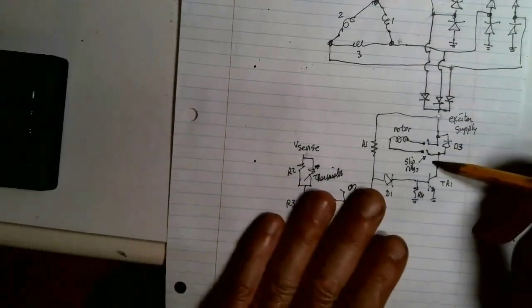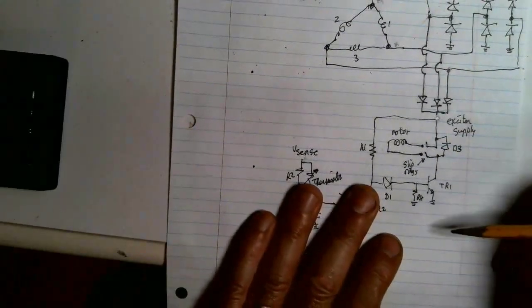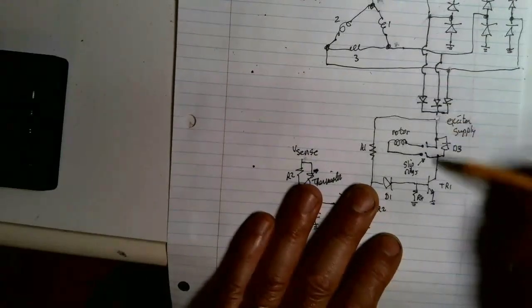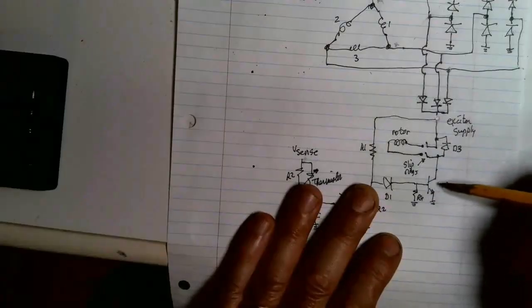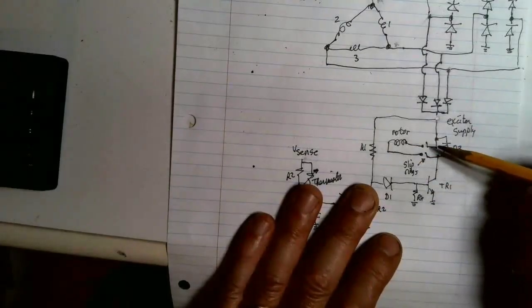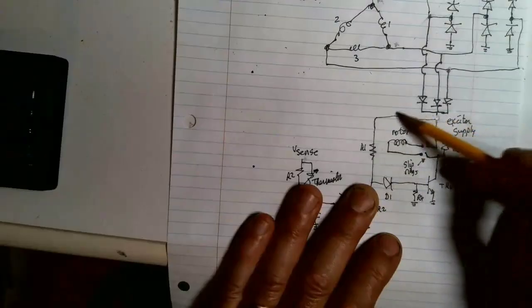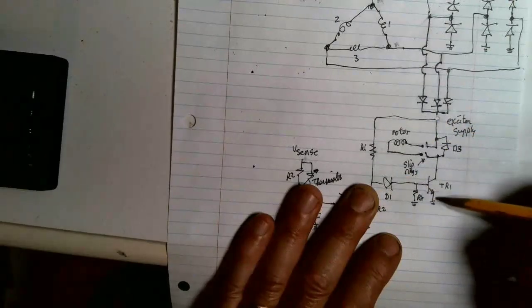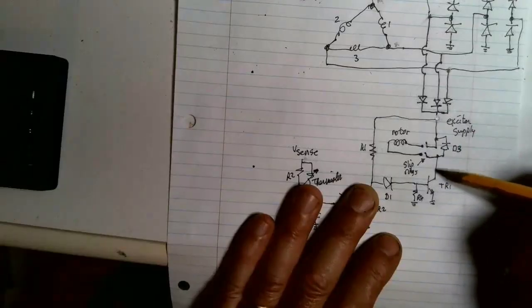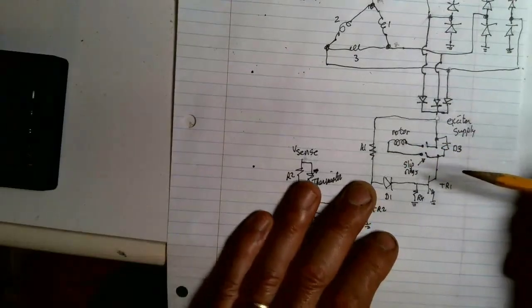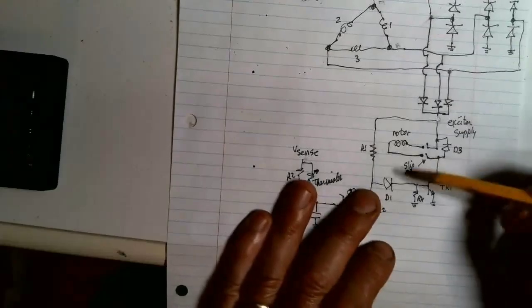Now, if this transistor TR2 was not here, I would hope that this would allow TR1 to turn on enough to run the alternator wide open. In other words, I don't know what value this resistor is because they don't tell you in the schematic, but I would hope that whatever the base current is to this TR1, it's a power transistor, multiplied by the beta of this transistor, would be enough collector current to run this alternator wide open. Because that's what needs to happen when the alternator runs wide open.